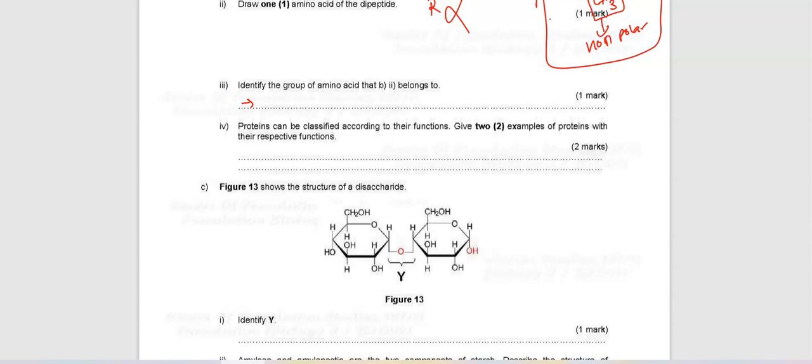Okay, another function of protein, it can function as defense protein, such as antibody or immunoglobulin, and the function is to protect your body from infection by pathogens that can cause disease.